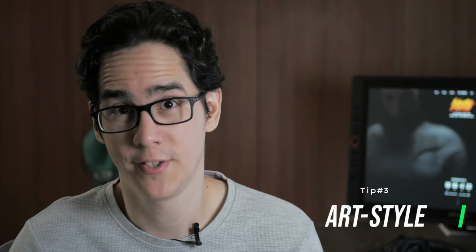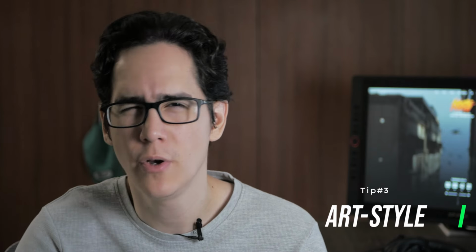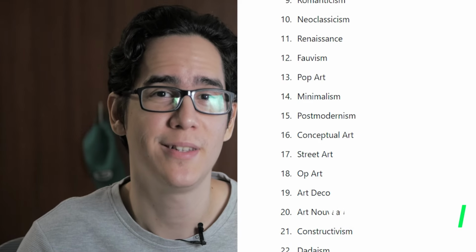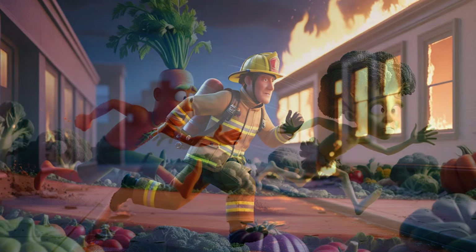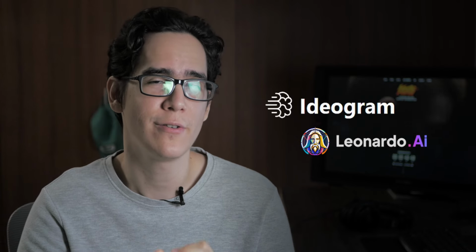There are many art styles that you can get inspiration from, but if you don't know them, you can ask ChatGPT to give you a list. You can use MidJourney as well to create concepts and get more inspiration from. But if you don't want to pay a subscription, Ideogram and Leonardo AI are really good options.